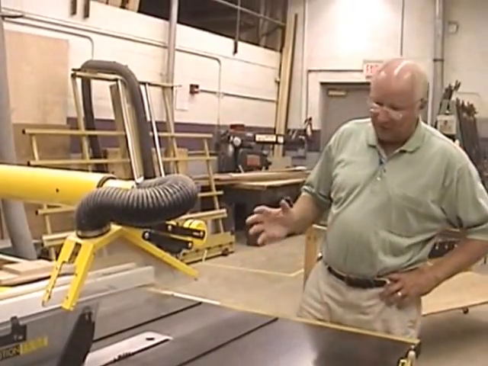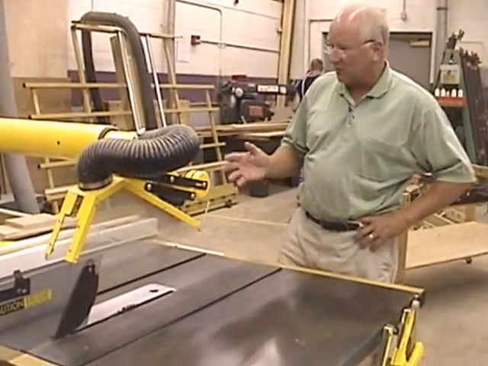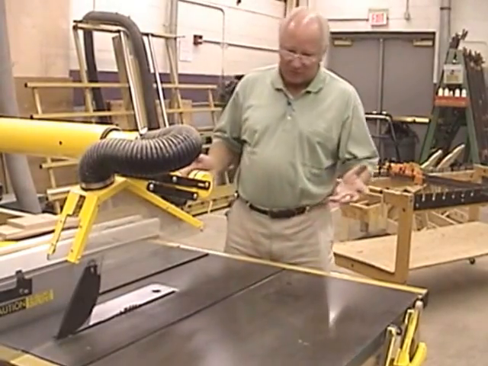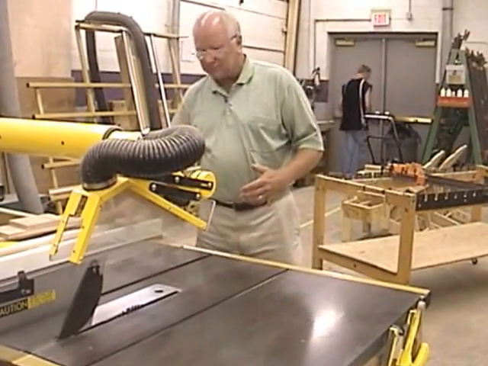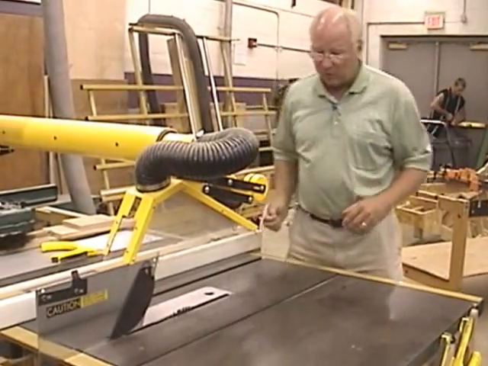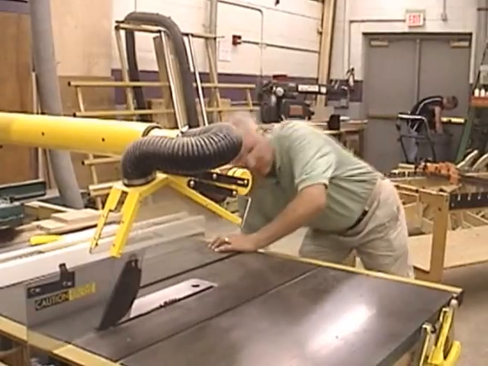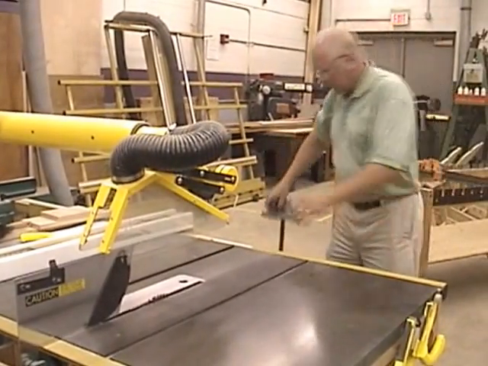All right, this is the table saw. Some people call it a variety saw because it can be used to cut a variety of different cuts. The most common operation on the saw is ripping, where you're cutting with the grain of the wood. We can also use it for cross cutting, which we have an accessory called a miter gauge.